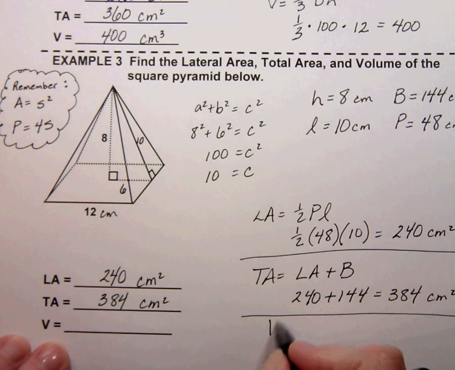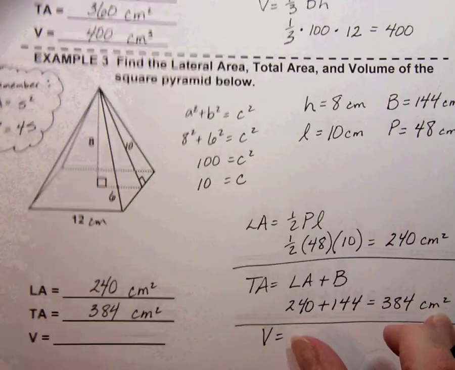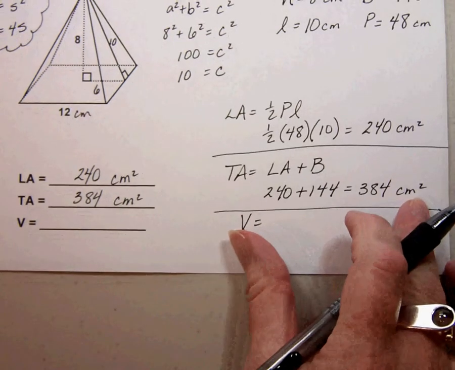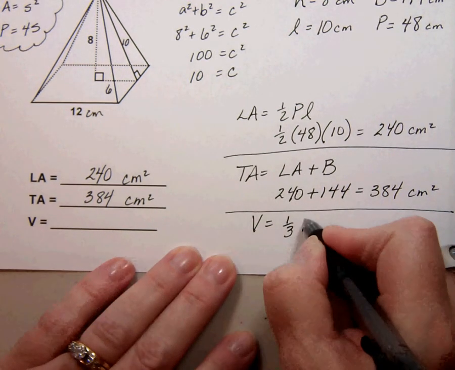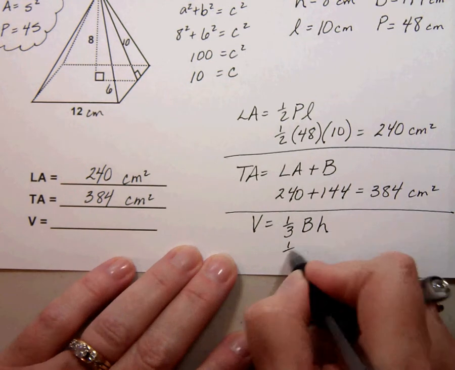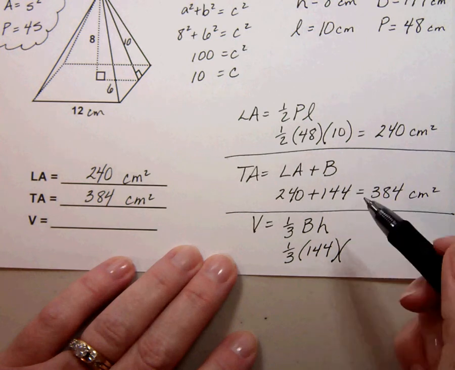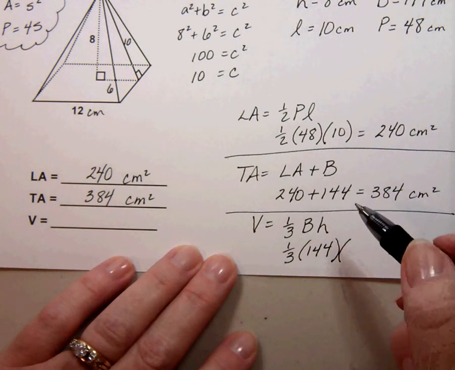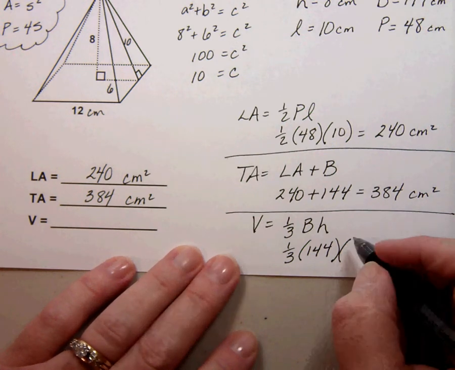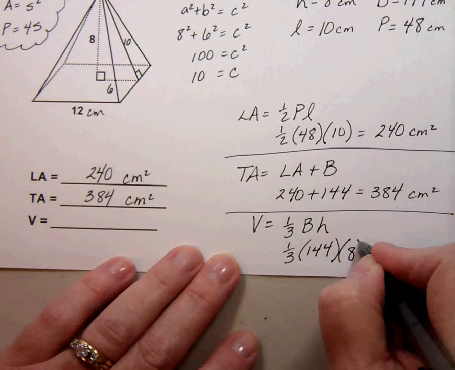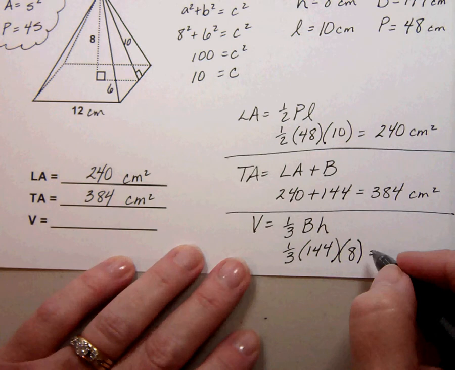And the volume formula, just don't mix them up, make sure you're using the right formulas. Let me move this up. The volume is 1/3 the base area times the height. So it's 1/3 times 144. Now be careful, on lateral area you use the slant height, but on volume you use the height from the center to the vertex point. So make sure you're using 8 this time and not 10. So it's 1/3 times 144 times 8.